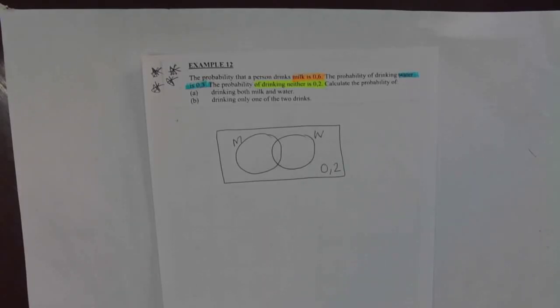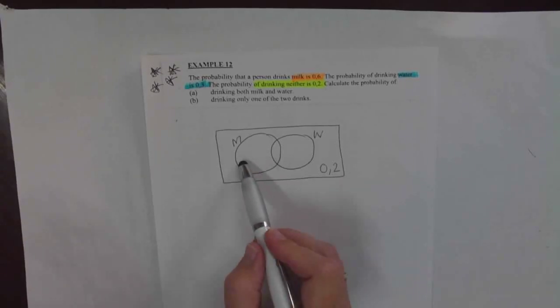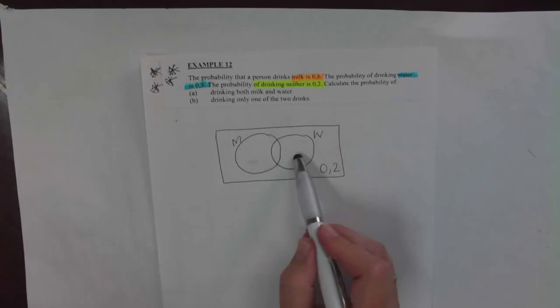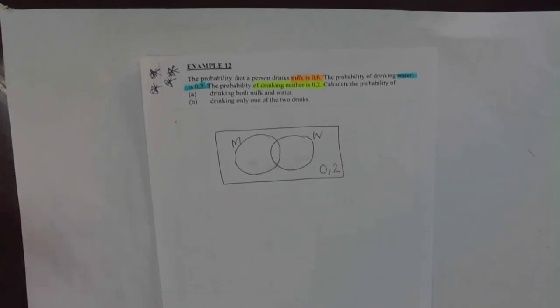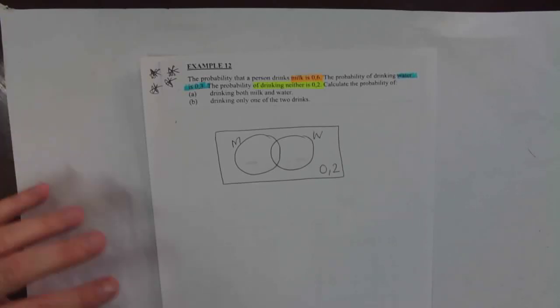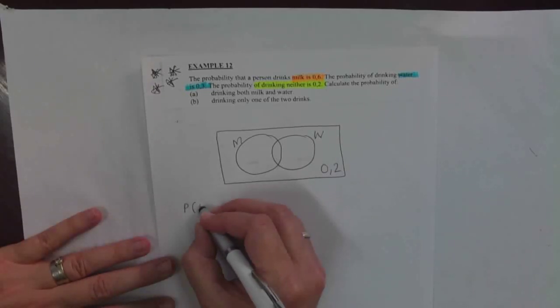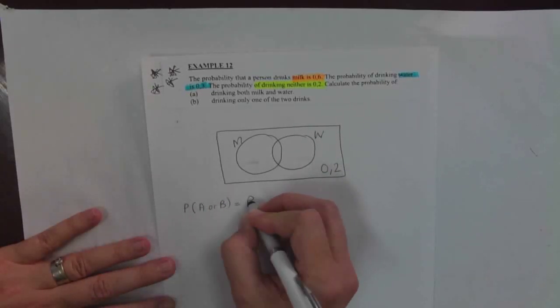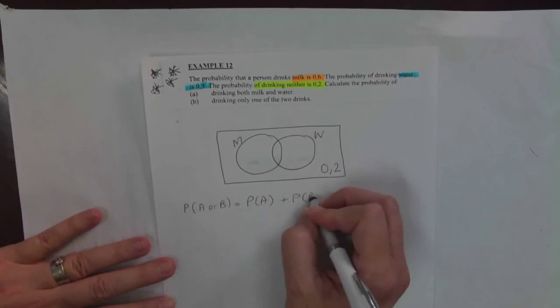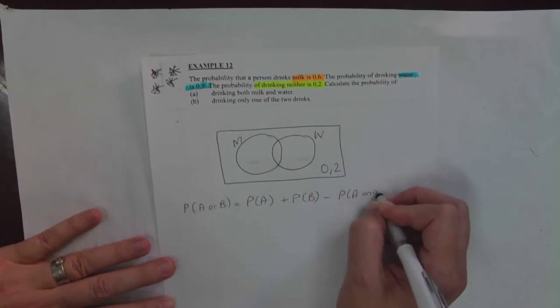Now they're asking me, calculate the probability of drinking both milk and water. Don't be tempted to write 0,6 here and 0,3 there, because both of those values are influenced by the intersection. Do I know anything about the intersection? No, I don't. So you can do this using a Venn diagram, or you can do it using the probability identity. So if I had the probability identity, I know that this is the equation I am looking at.